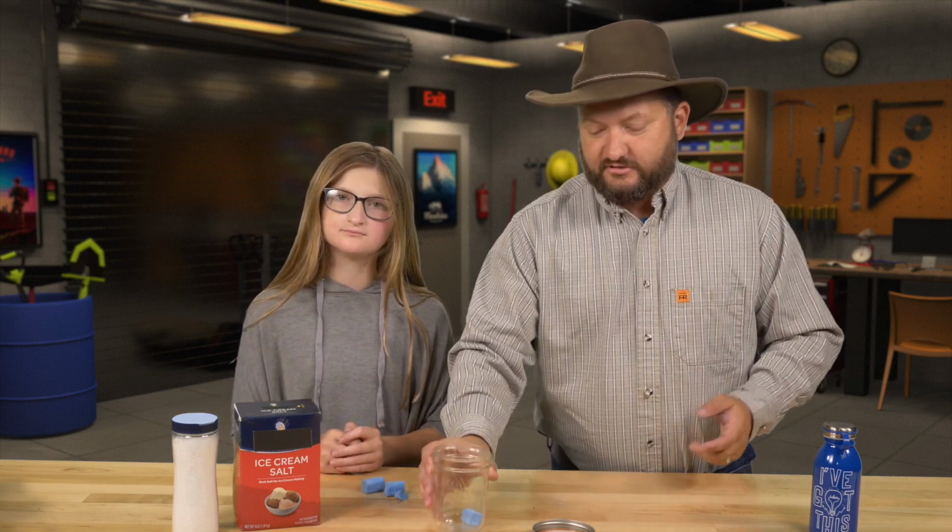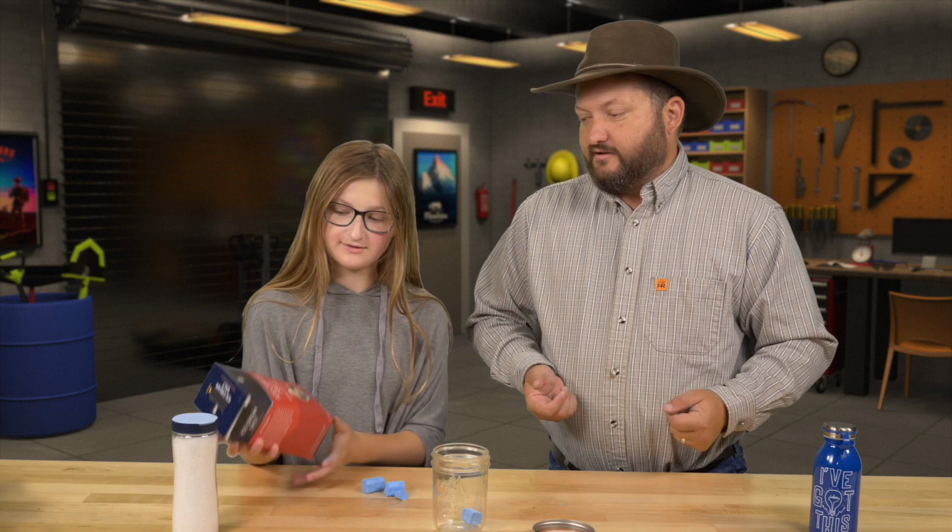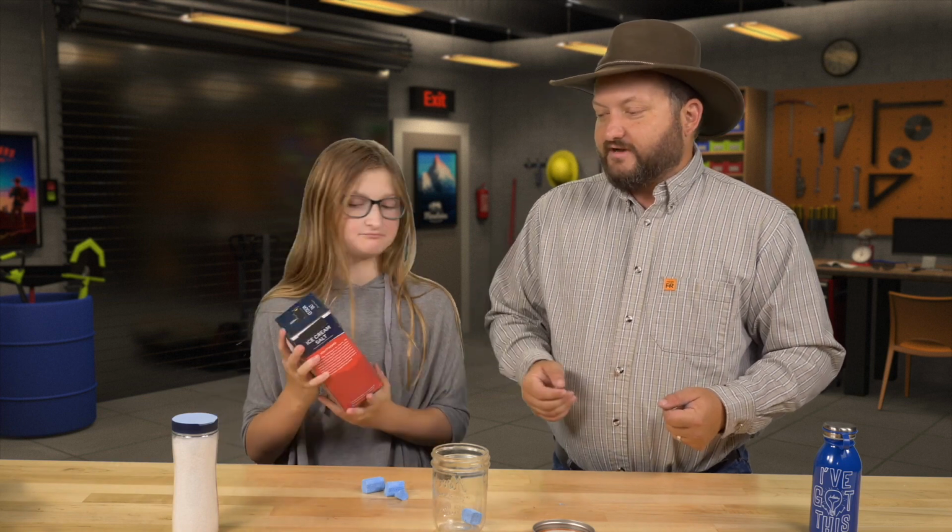Now these boulders in the action of the river will move around and bang together, and they will eventually break apart. And that's what we're going to simulate here today. The thing that's going to really help this boulder break apart are other minerals in the stream, right? If this jar is our stream and our boulders are in the stream, we need other bits of sediment to help break it down. So what can we use? We have this ice cream salt here. Let's use some ice cream salt and maybe some of the sea salt over there.